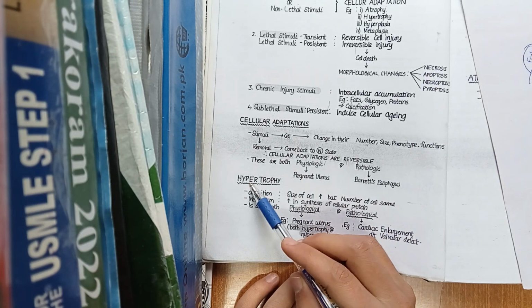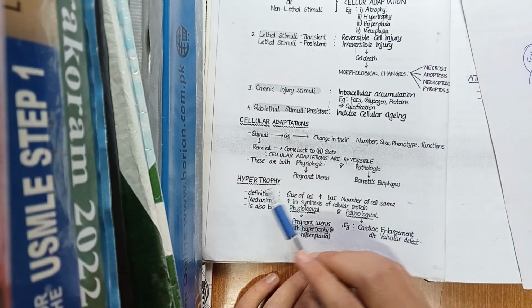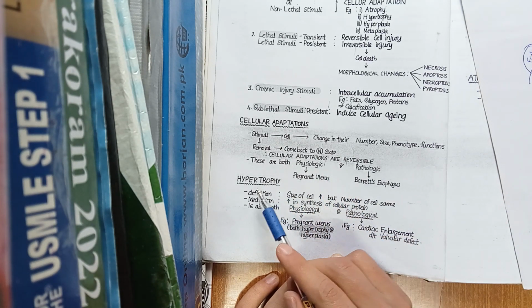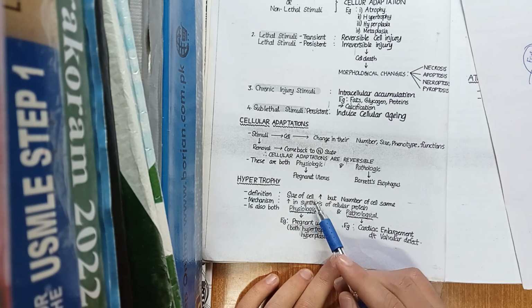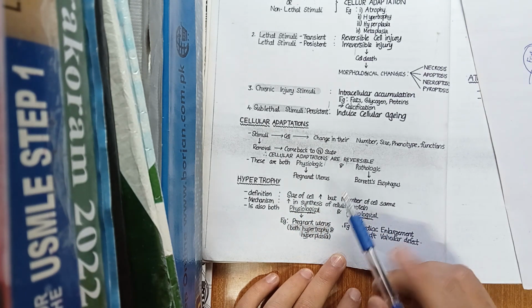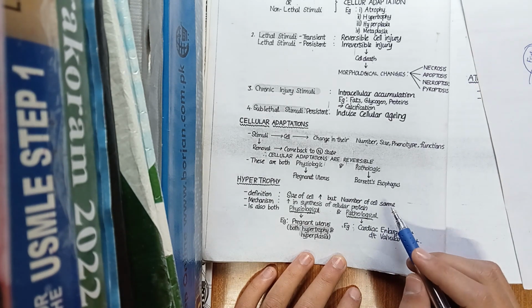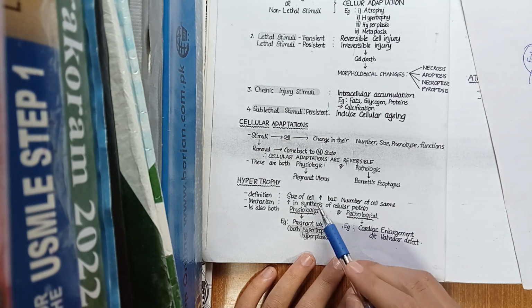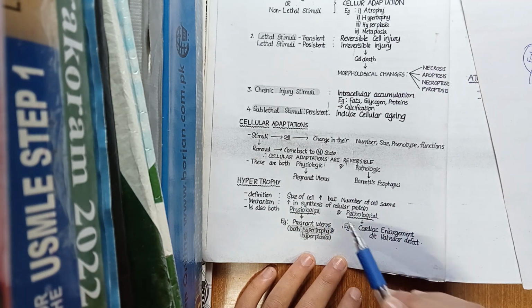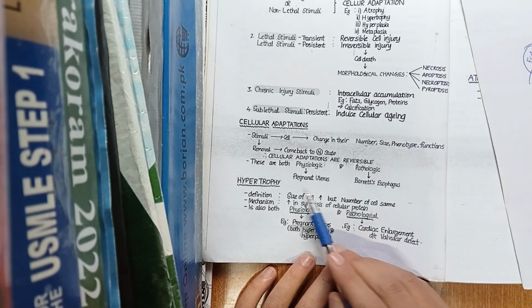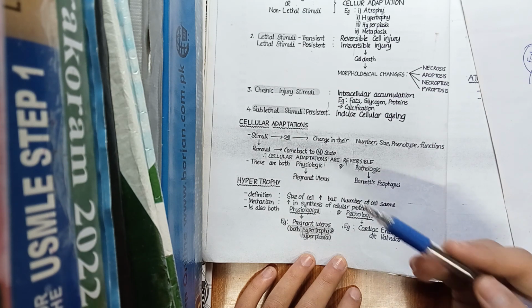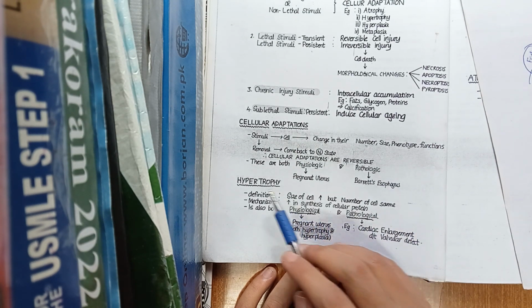What is meant by hypertrophy? Hyper means increase. Hypertrophy means increase in what? Increase in size or number? Increase in the size of the cell, not the number. The number will still remain the same. Your answer must be increase in the size of the cell, not number. I am again and again emphasizing that only cell size is increased for adaptation. If only the size of the cell is increased for adaptation, it is hypertrophy.